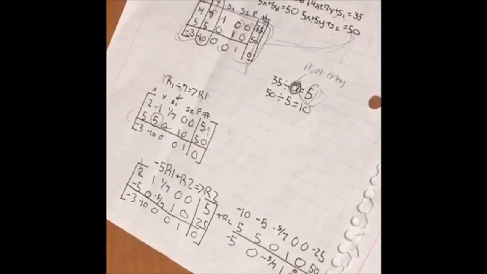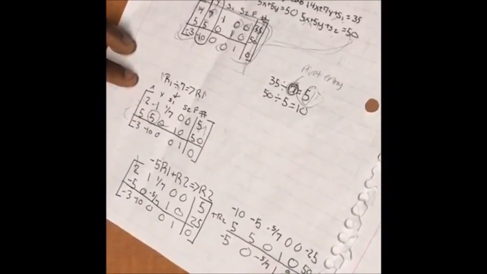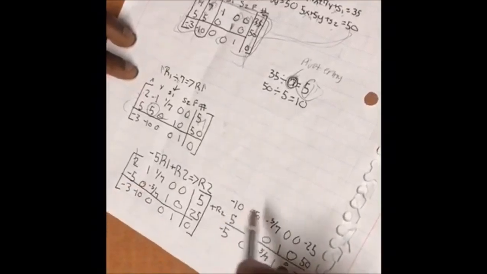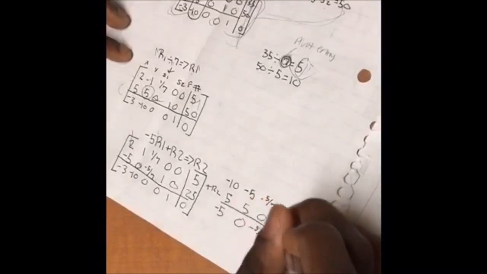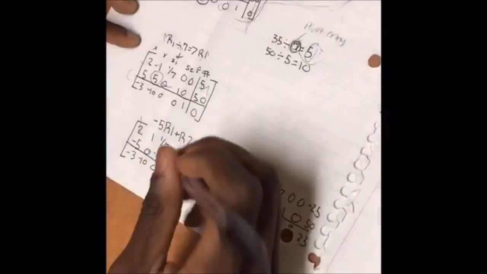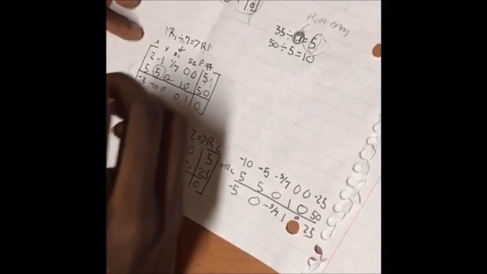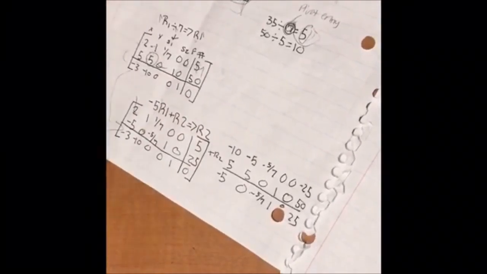So we're going to have negative 10 plus 5, which gives us negative 5. Negative 5 plus 5, which gives us 0. Negative 5/7 plus 0, which gives us negative 5/7. 0 plus 1, which gives us 1. 0 plus 0, which gives us 0. And negative 25 plus 50, which gives us 25. We did not touch row 3, so we're just going to bring row 3's number down and leave it as is.